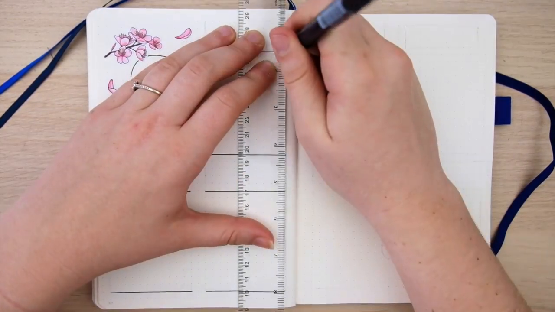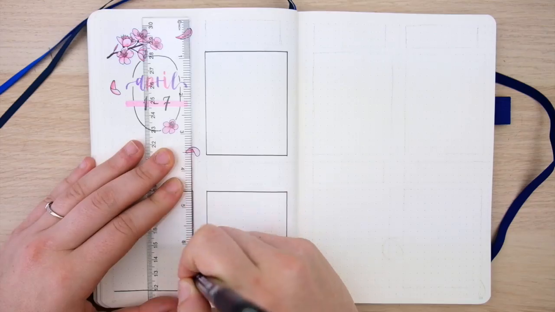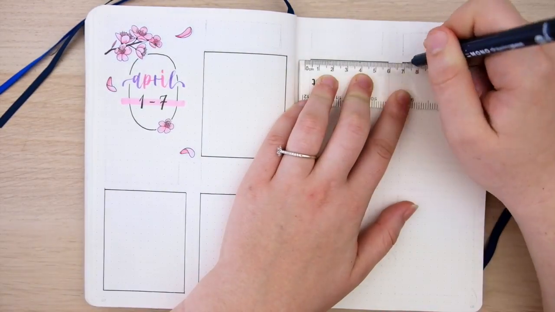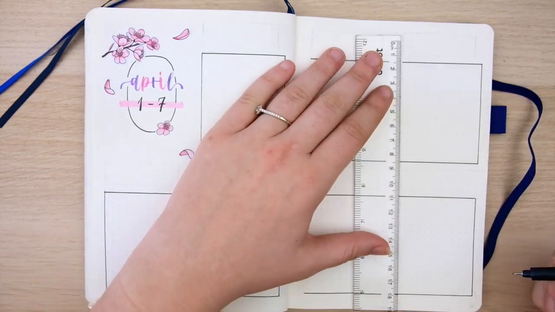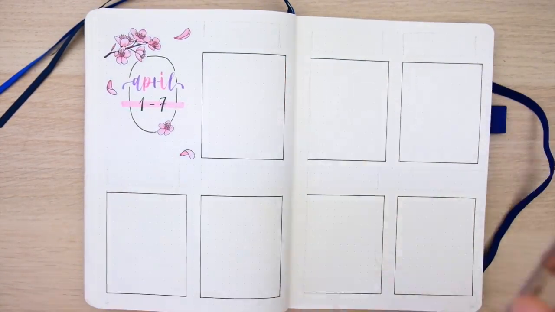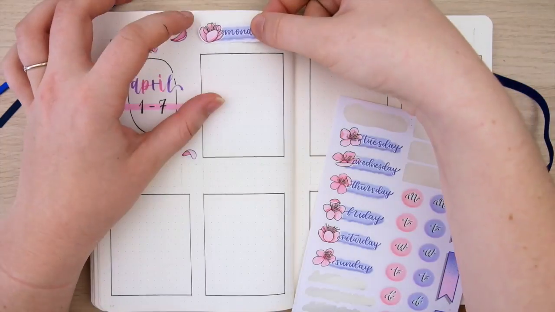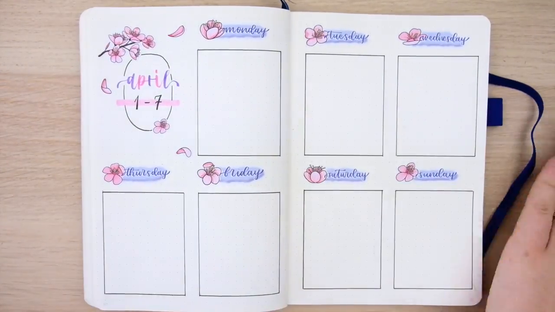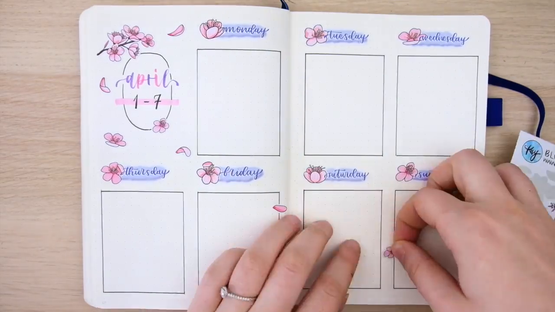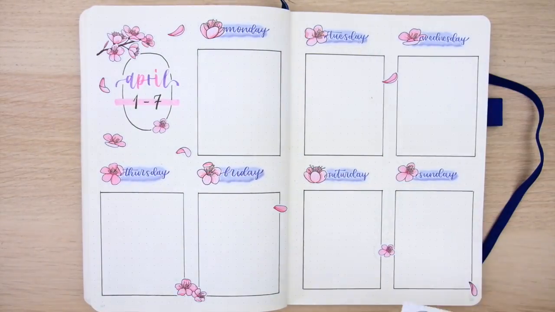For the main part of the spread, I'm going to draw out the daily sections, and each day here is going to get a box that is 11 spaces wide by 14 spaces tall. I'm then just going to use these weekly headers from the monthly kit to label the top of each box. And finishing off the spread, I'm throwing in just a couple extra cherry blossom stickers around the page for decoration.